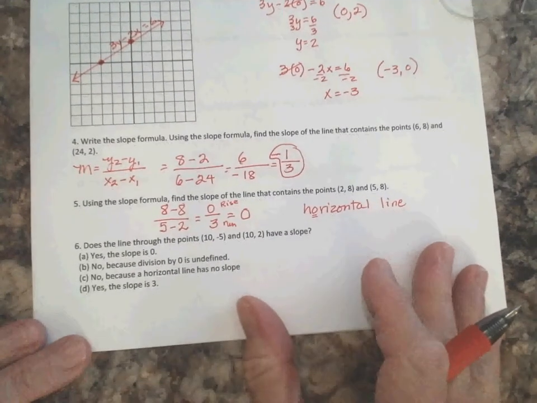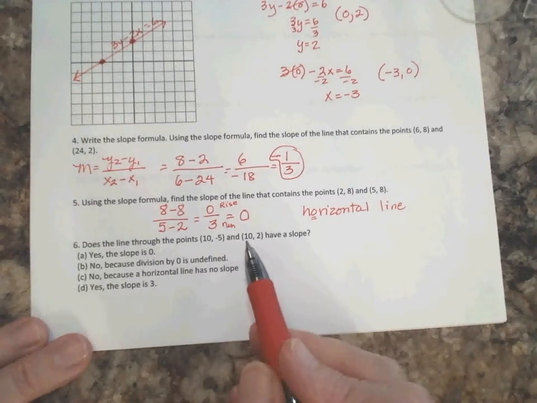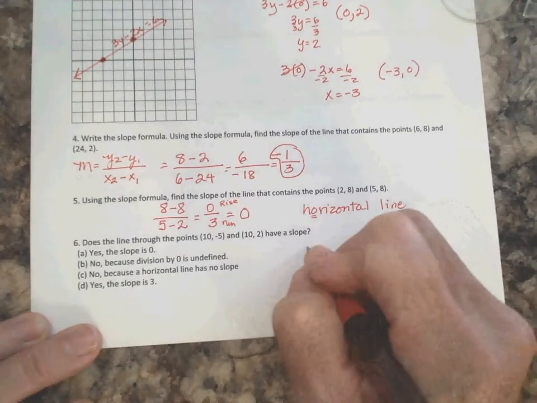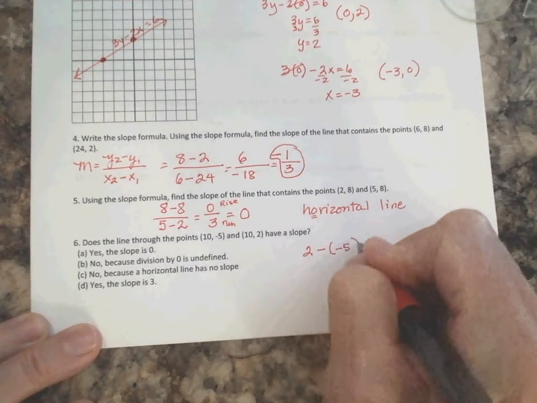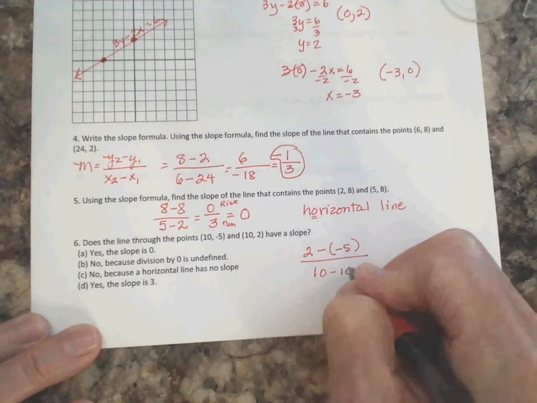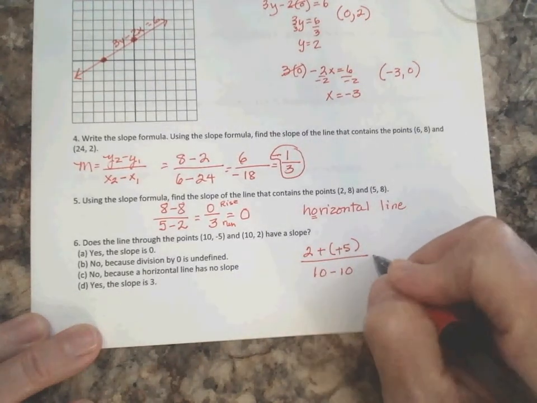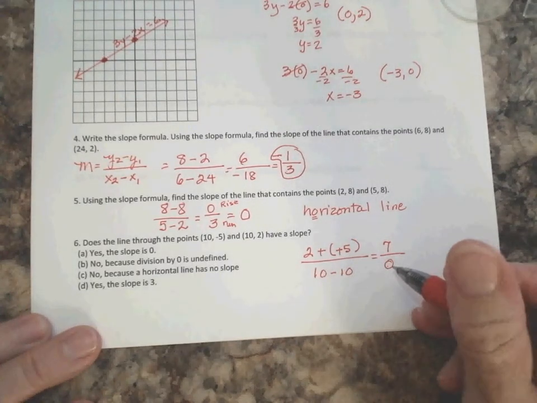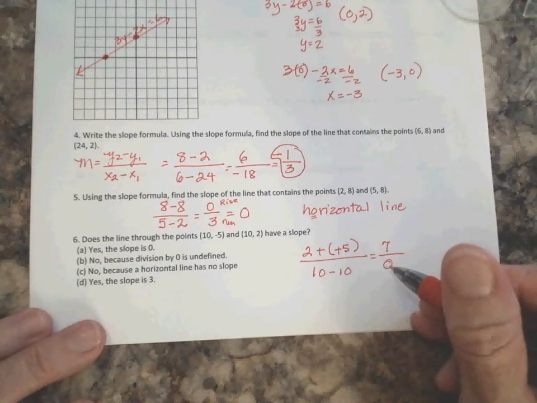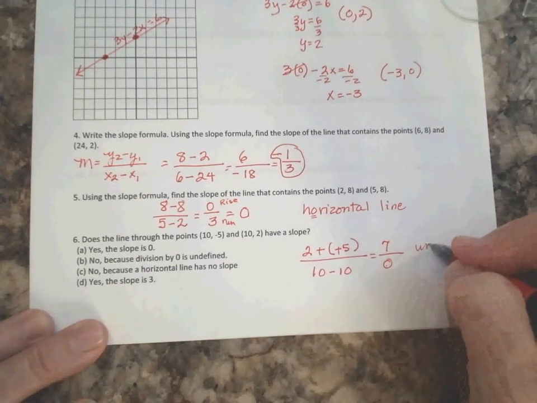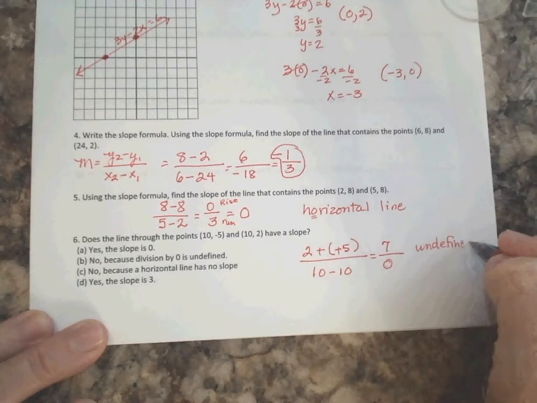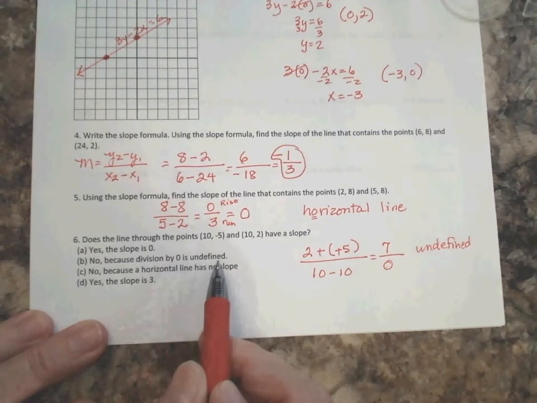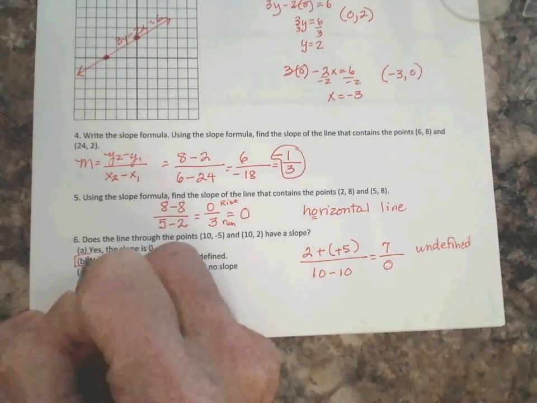All right, number 6. Does the line through those points have a slope? So this time I'm going to take my Y values and I can do 2 minus negative 5 over 10 minus 10. So these would become plus. So I have 7 over 0. But this time the 0 comes out on the bottom, and you can't have 0 on the bottom of a fraction, so we call this undefined. And that means the answer here would then be no, because division by 0 is undefined. So your correct answer here would be B.